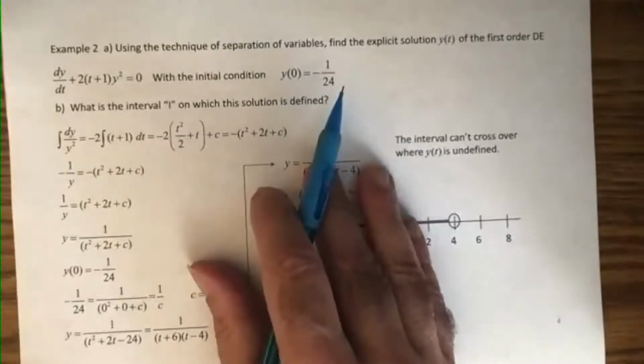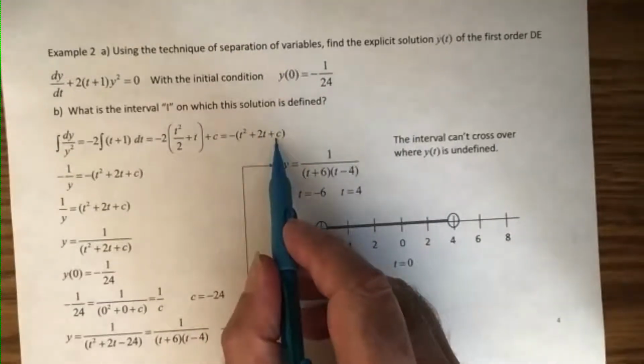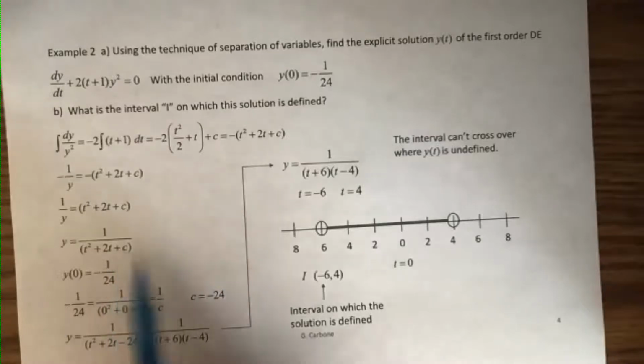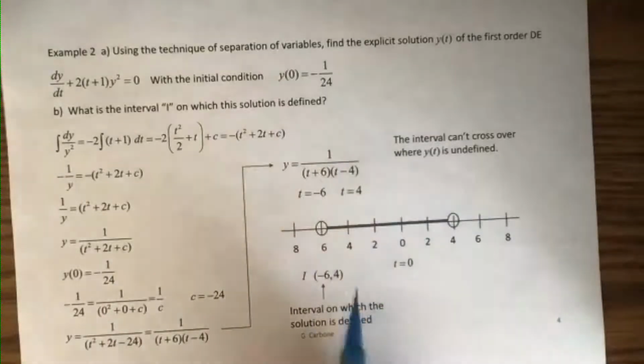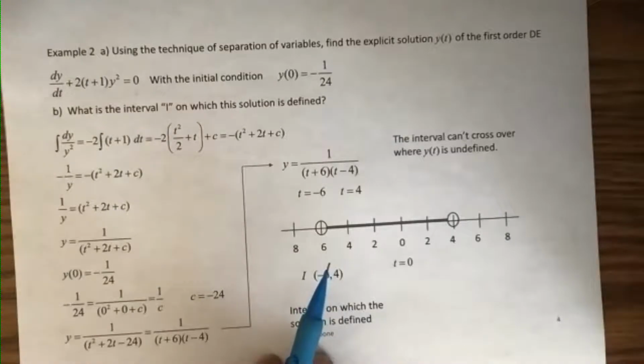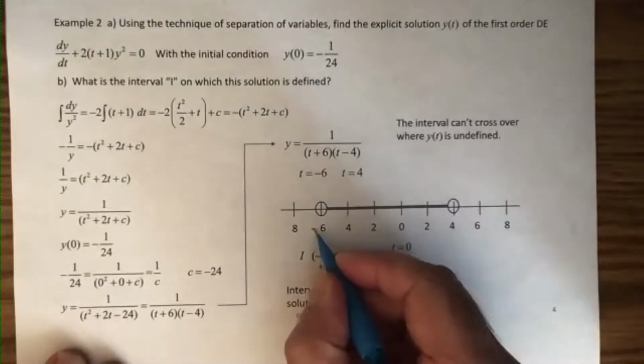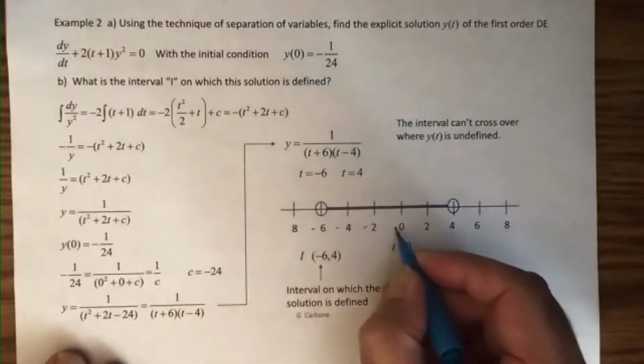I wanted to do it differently. So here I have a plus C, and in the video there's a minus C. But when you apply the initial condition, it's going to come out right. You're going to end up getting the same equation at the end. Just notice this. I should have minus signs here.